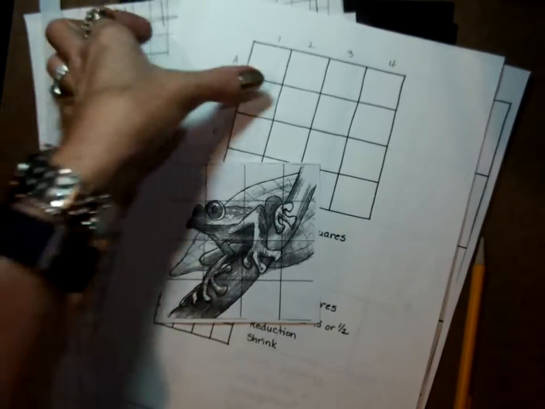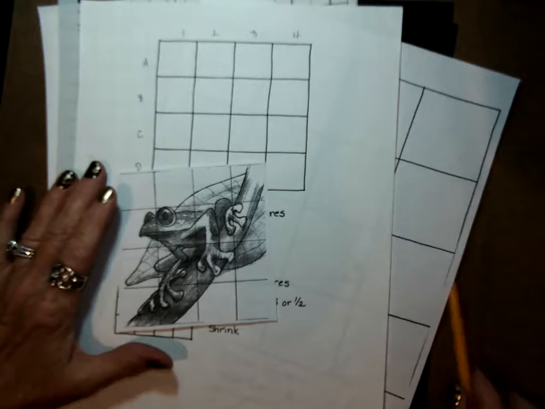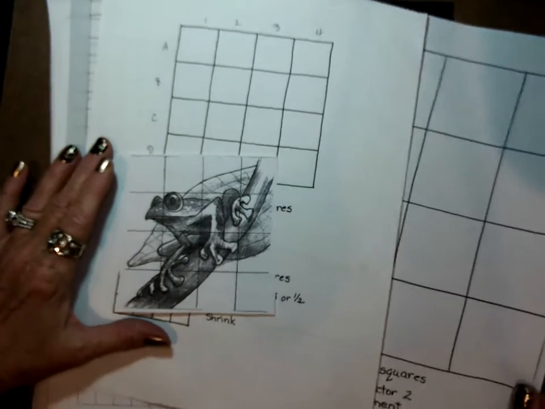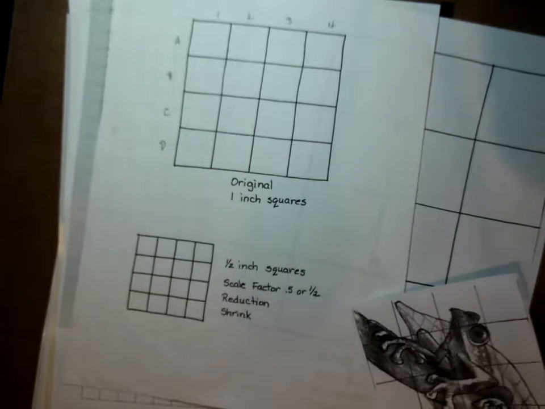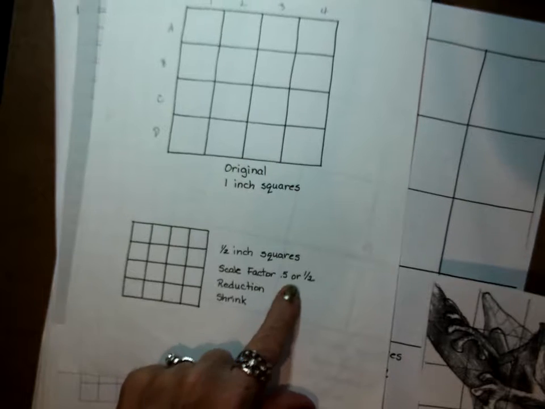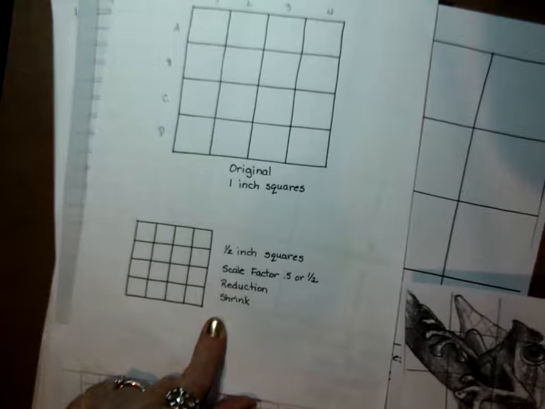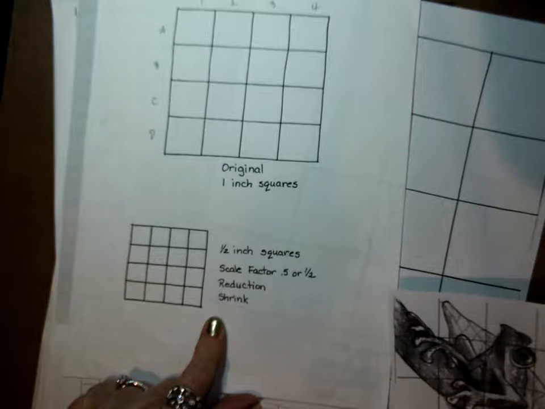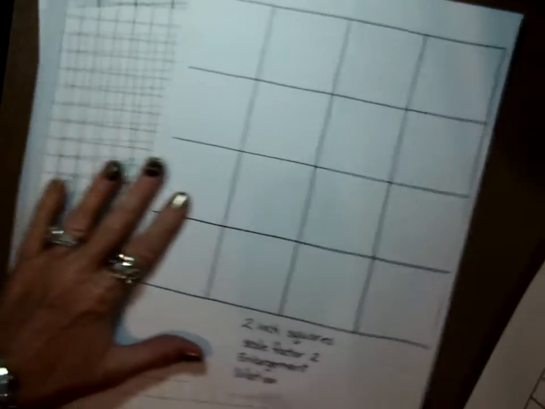The grid method is what I taught. It's also called dilation in math. Sorry about the non-math people. But in middle school, this is what scale factor, 0.5 or a half. It's reduction or shrink. And these were terms that the math teachers loved, the fact that I would teach in art. But dilation is either shrinking or enlarging.